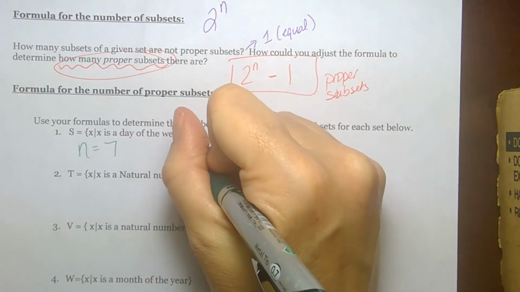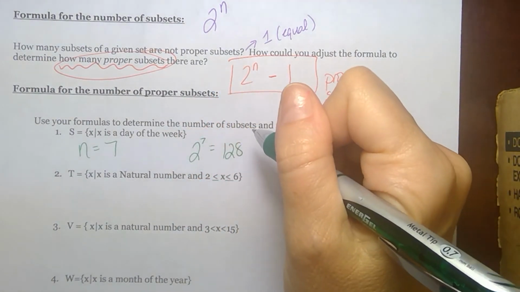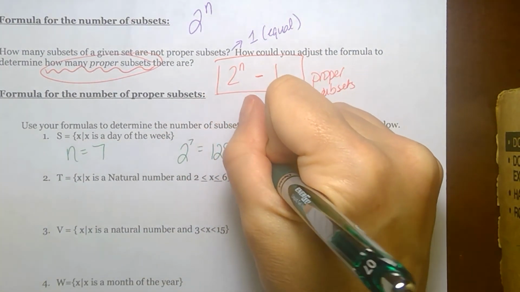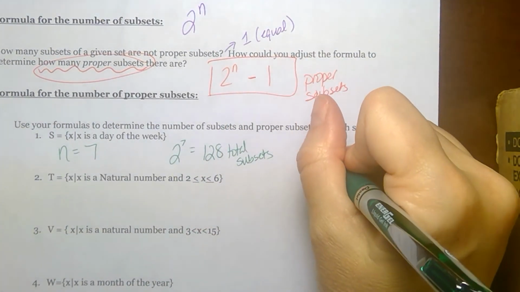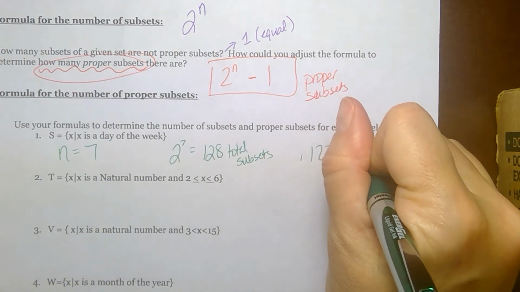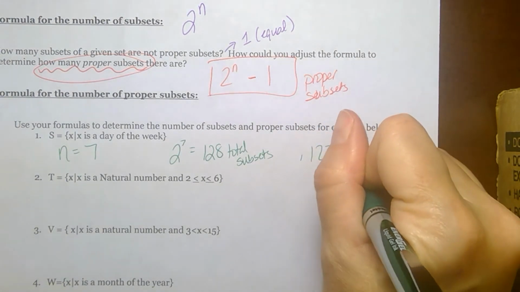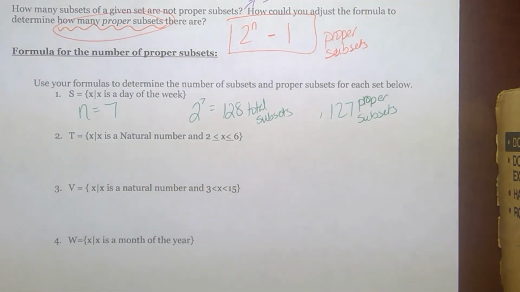So to get the total number of subsets, I do 2 to the 7th, which we figured out is 128 total subsets. And out of that, how many are proper? Well, one of them is not, so that leaves me with 127 proper subsets. I'm going to pause the video and answer the final 3 questions. You do the same.